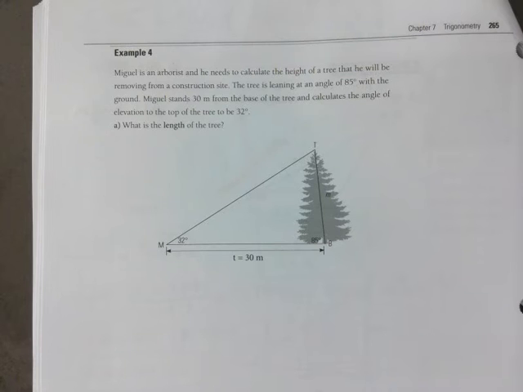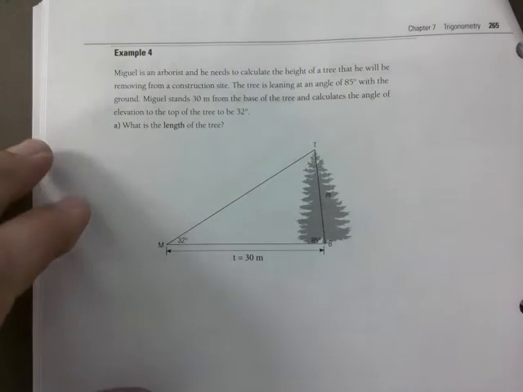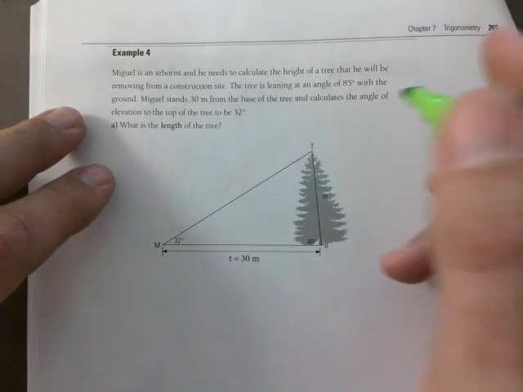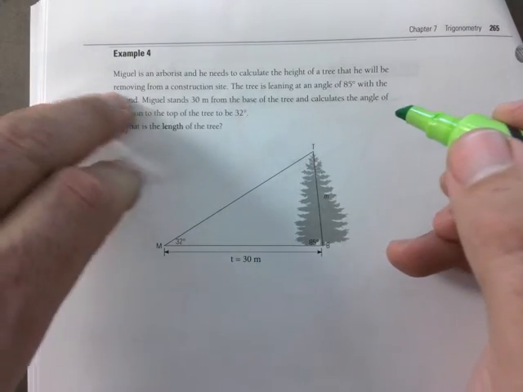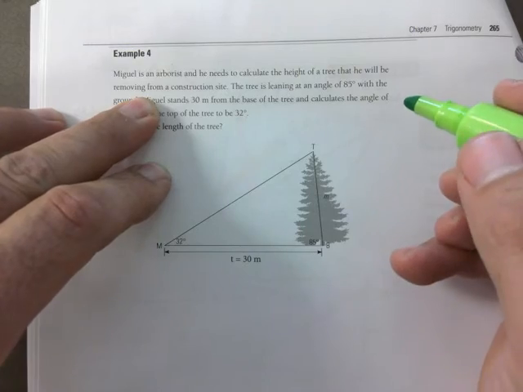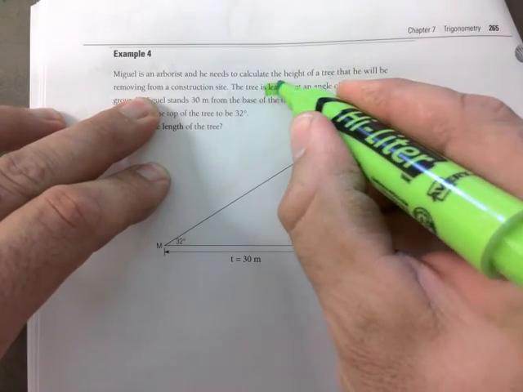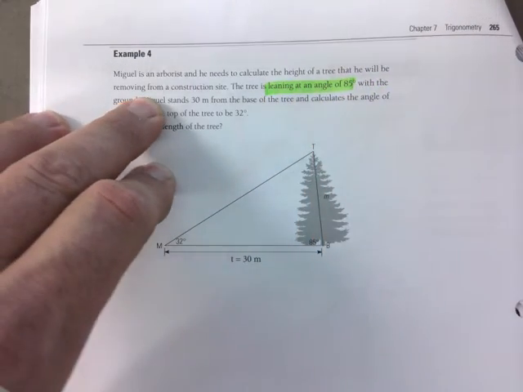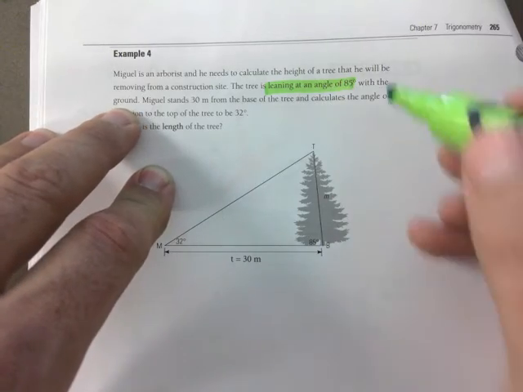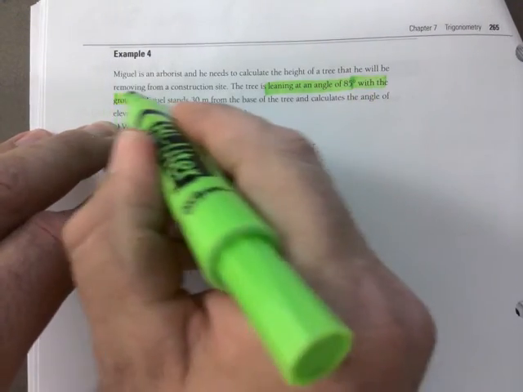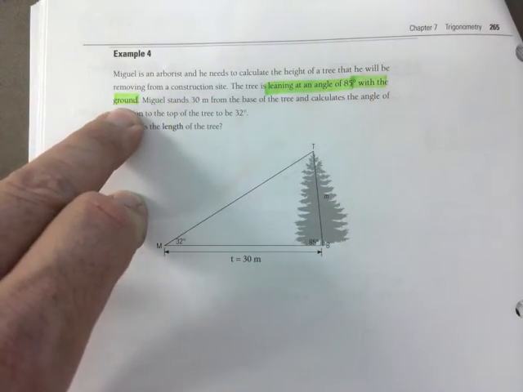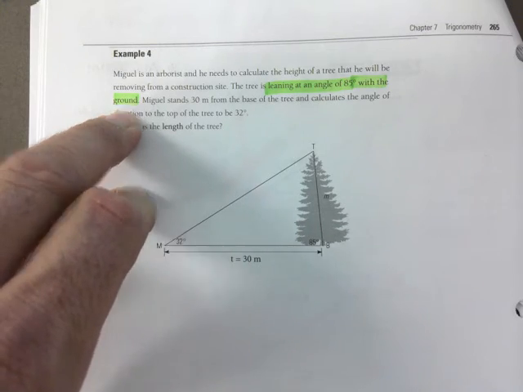Right, so here we go, guys. 265. Pay attention. Miguel is an arborist. He needs to calculate the height of the tree that he will be removing from the construction site. The tree is leaning, right? It's leaning at an angle of 85 degrees with the ground. That's important, it's with the ground that the 85-degree angle is constructed.